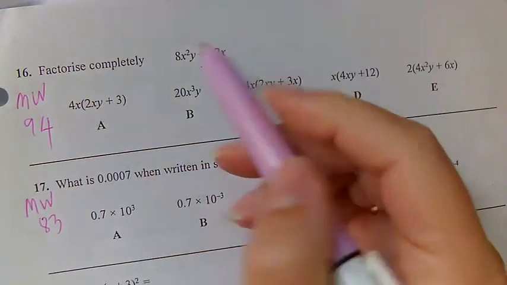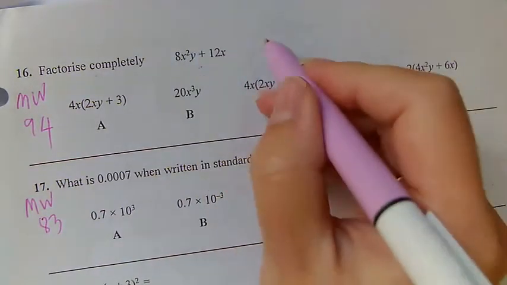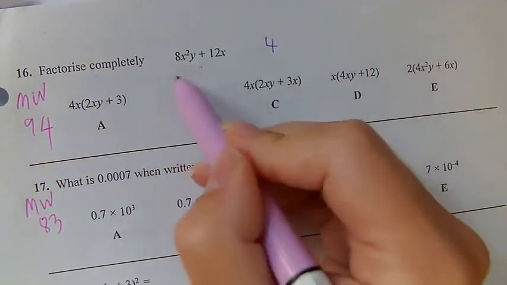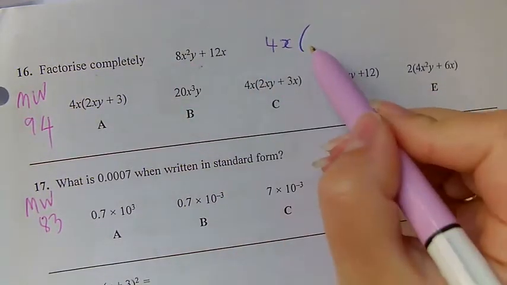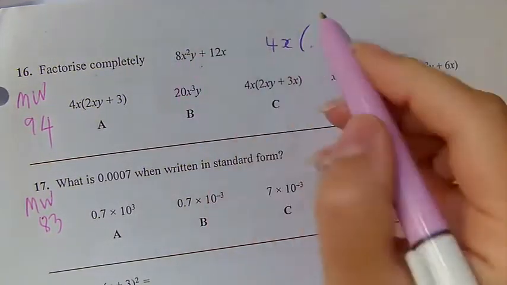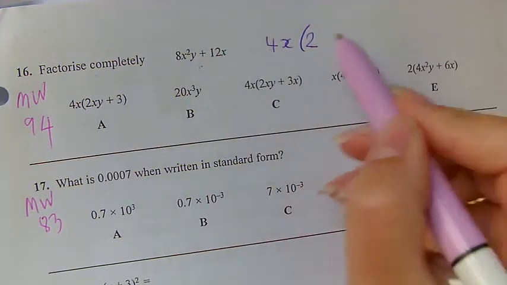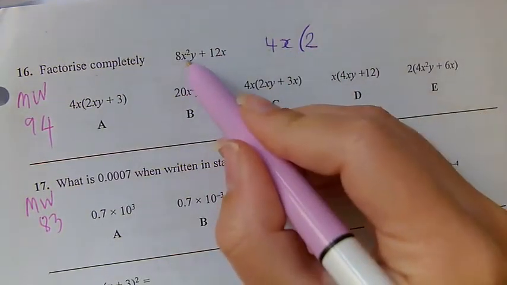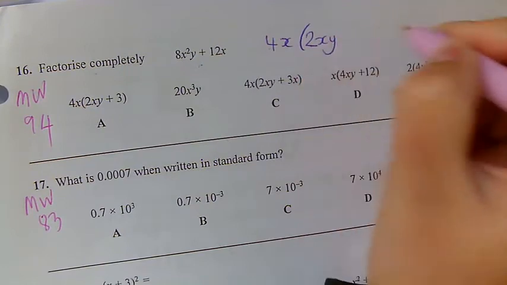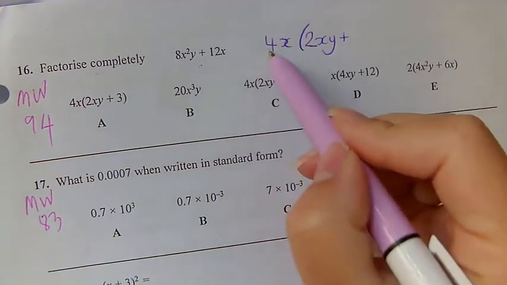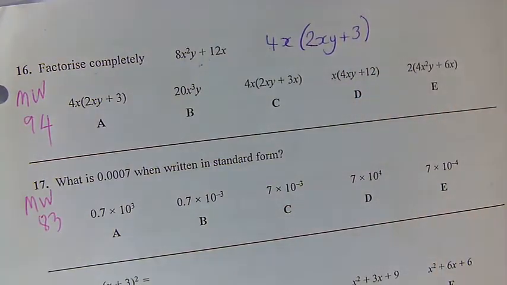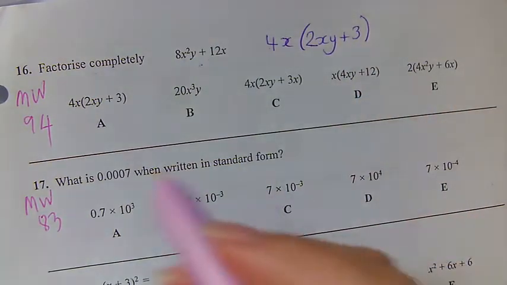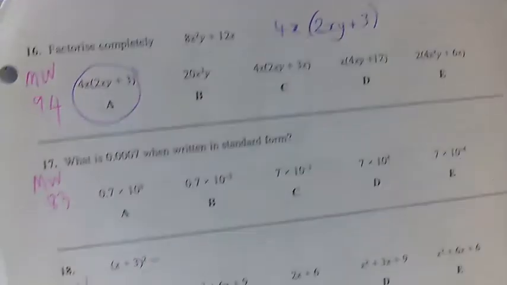So what can I take out? I could take out a 2, but I can also take out a 4. And then I'm going to take out an x. Okay, 4 times what gives me 8? 4 times 2 gives me 8. What else do I need? I've already got an x. I want another x and a y. Then for this side, 4x times 3 is going to give me my 12x. Let's have a look. 4x on the outside. Here we go. All right.